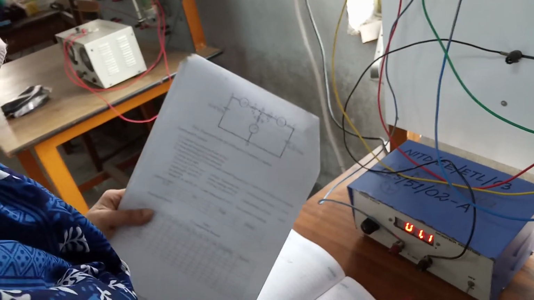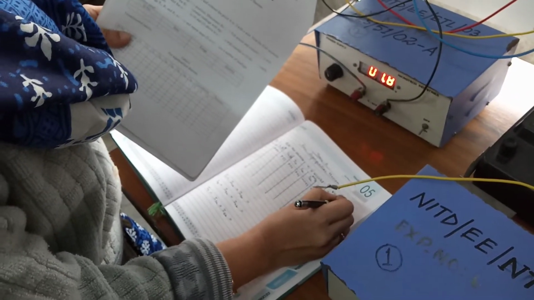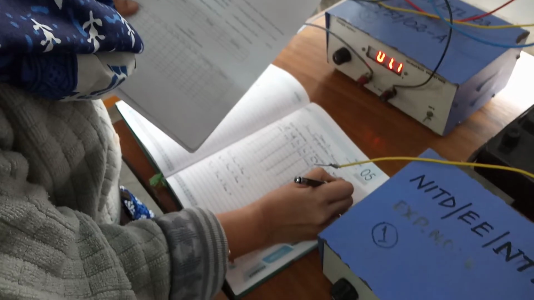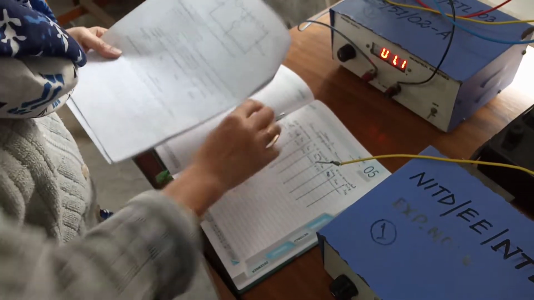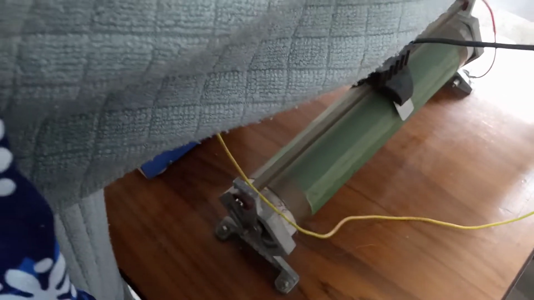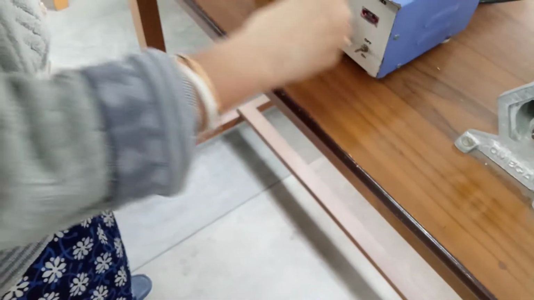Now only one run is left, that is when V2 is connected only, which will give us I1B, I2B and I3B. Now let me redo the process first. I am connecting V2 again in the network, and then I will remove V1 from the network.